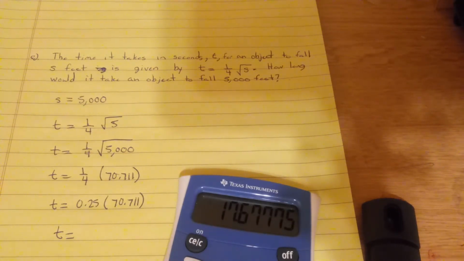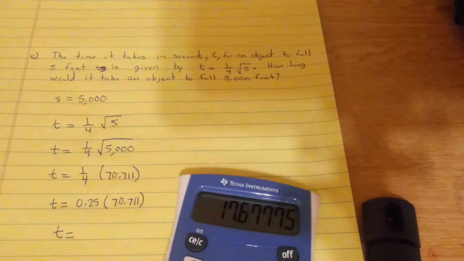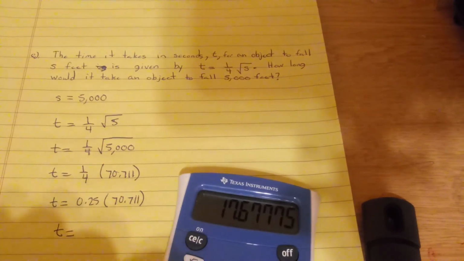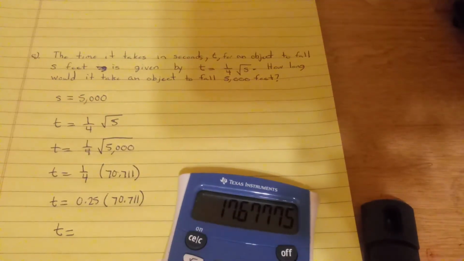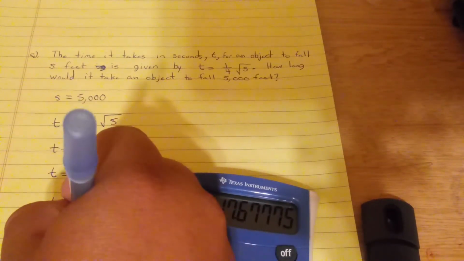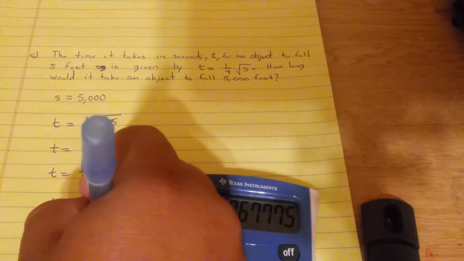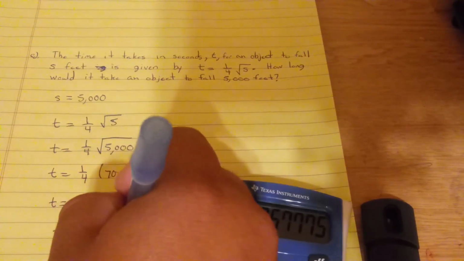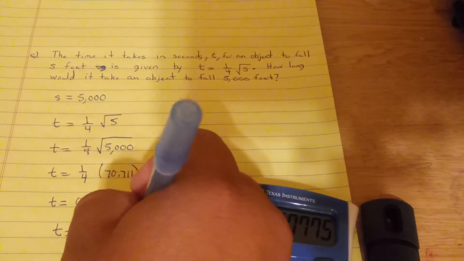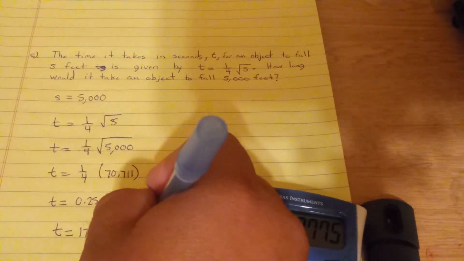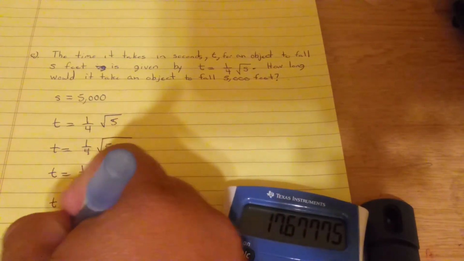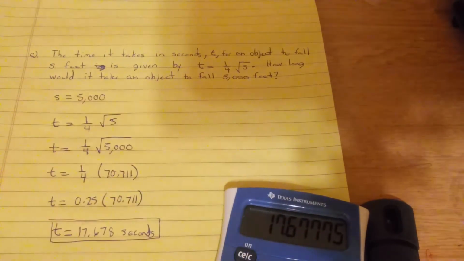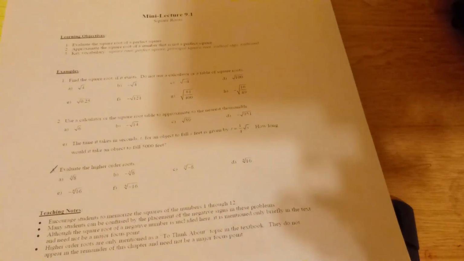All right, 17.6, and we round it off to the third decimal place. So it's 17.678 seconds. So that's how long it takes to fall 5,000 feet. All right, so once again, do not worry about part 3. We're only concentrating on the first two parts right there. So this concludes section 9.1.